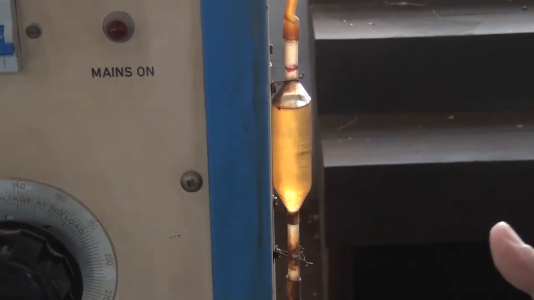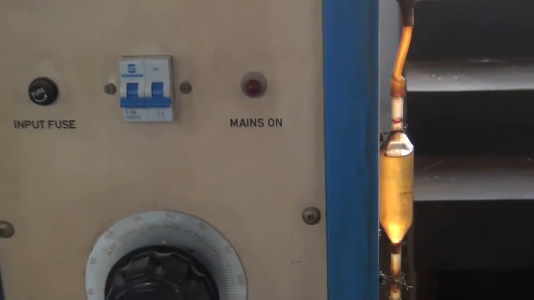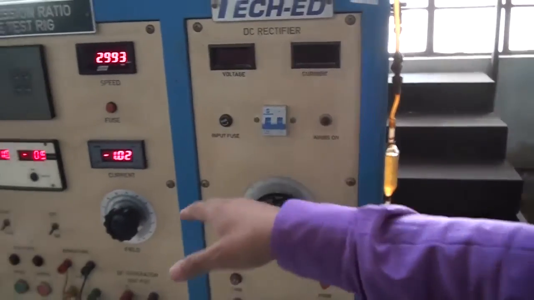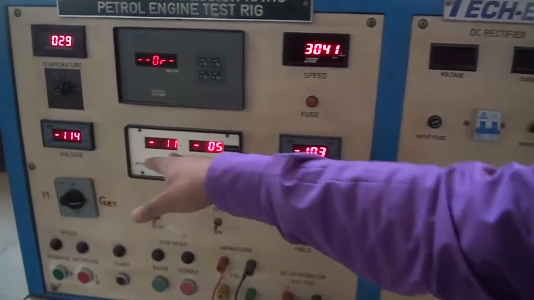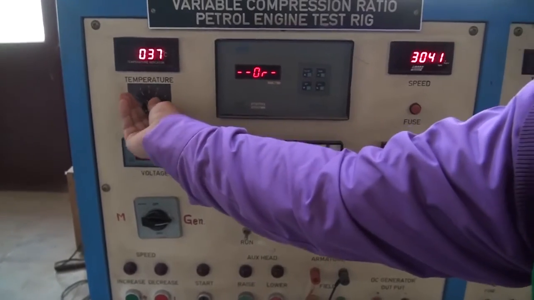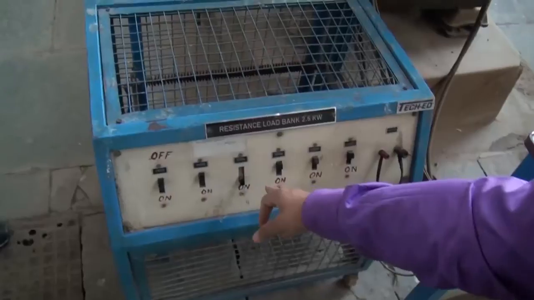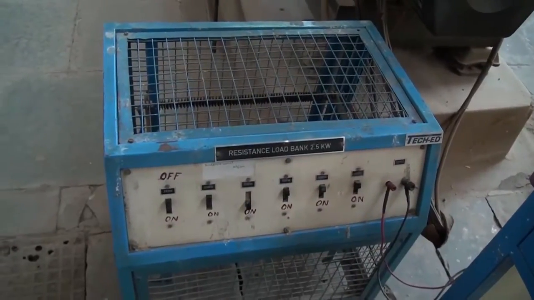So this is the first set of the reading for fuel consumption, and you will note down the first set of the reading on all of this: RPM, current, the amount of air consumed, various temperature readings. Load applied, it will be the 500. This is the first set of the reading complete.